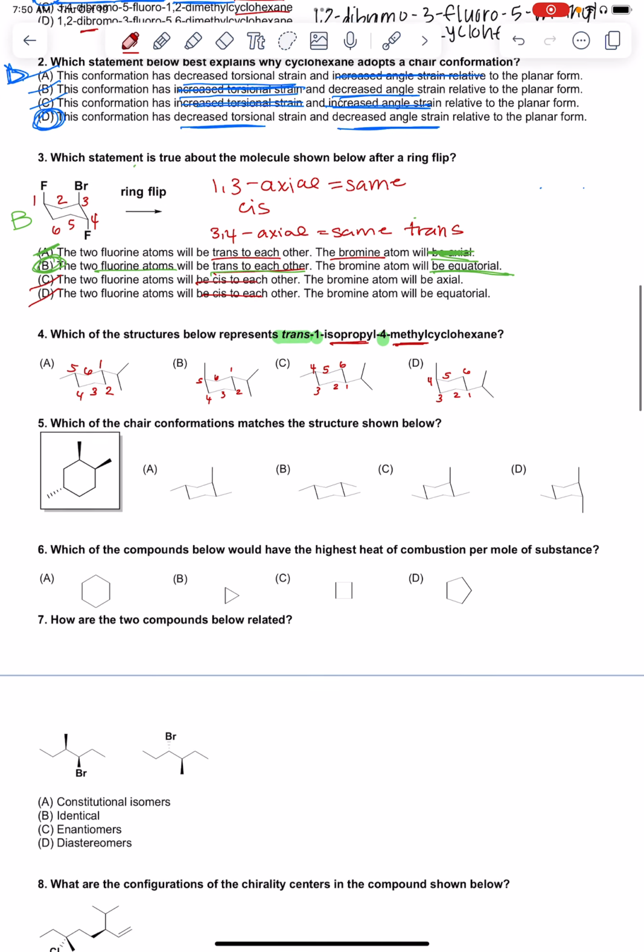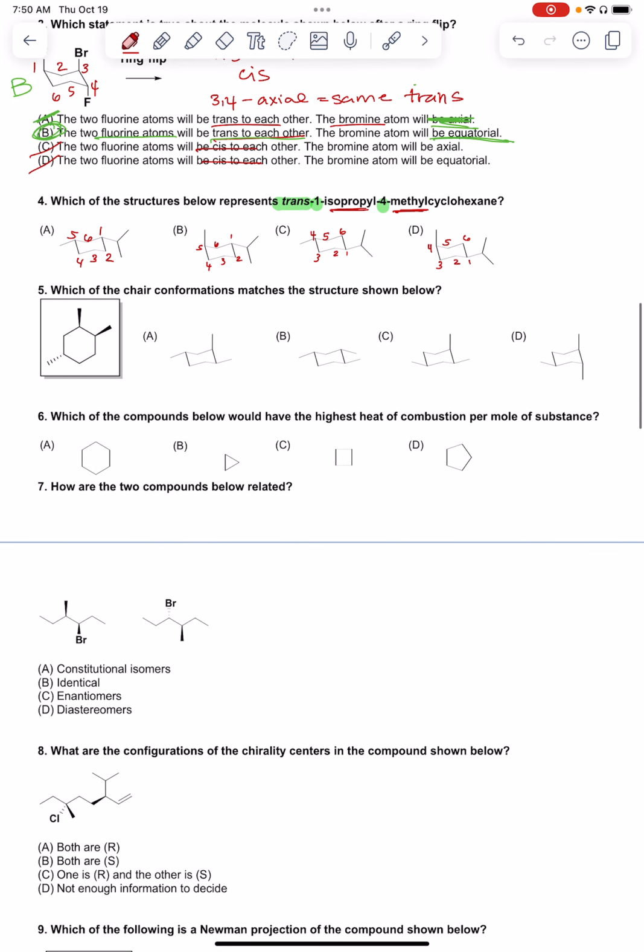All right. Now, could you have numbered these the other way? Let's see. You could. It wouldn't really matter. You should still get 4. 1 and 4 are far enough away that they should give you the same thing if you number it either way. You could go this way around the carbon ring, or you could go this way.